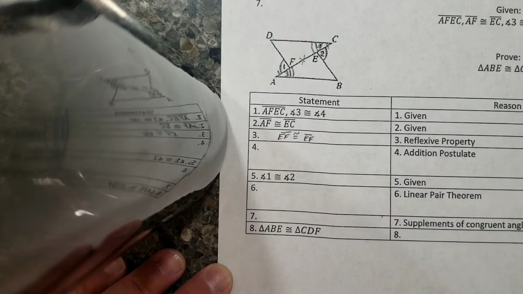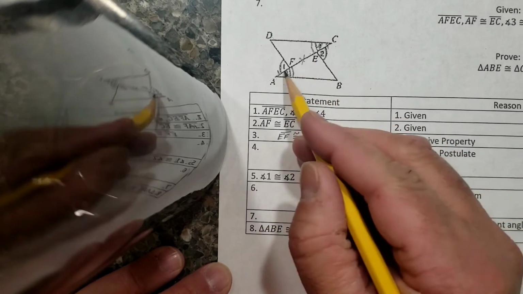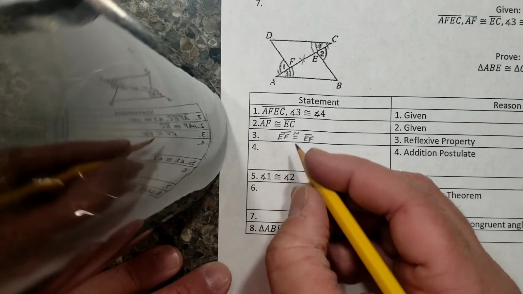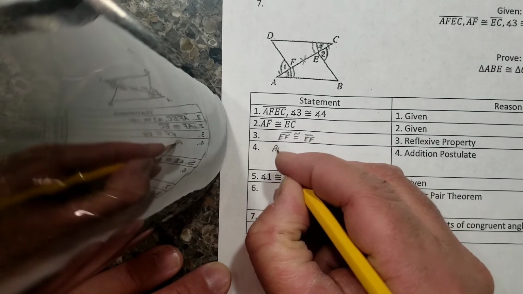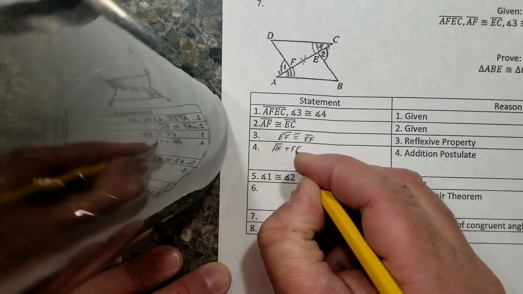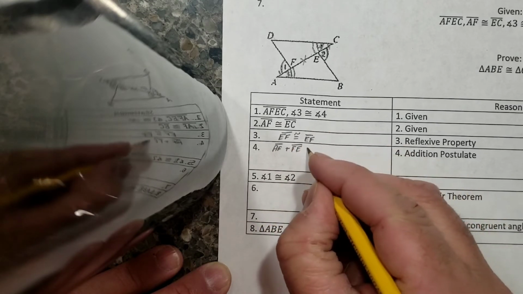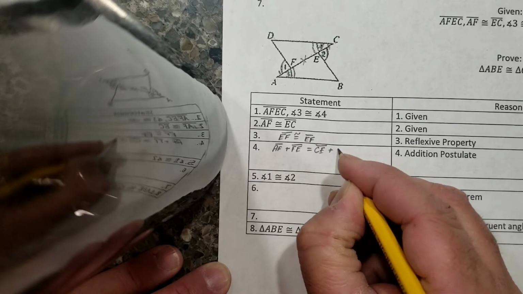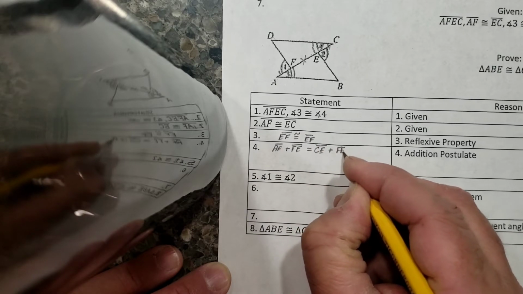And what we're going to have to do next, our reason is the addition postulate. So we're going to have to put our sides together here. And the way that goes is AF plus FE equals CE plus FE.